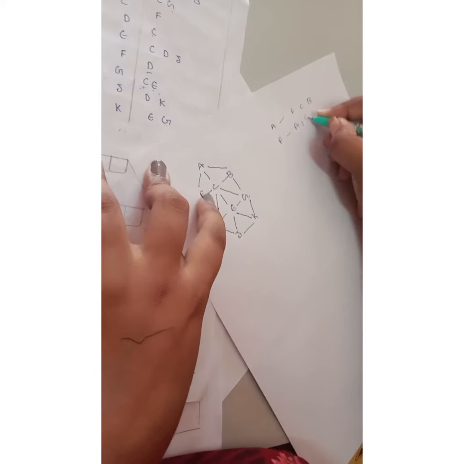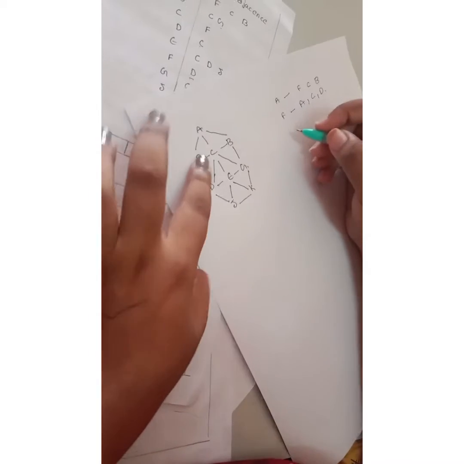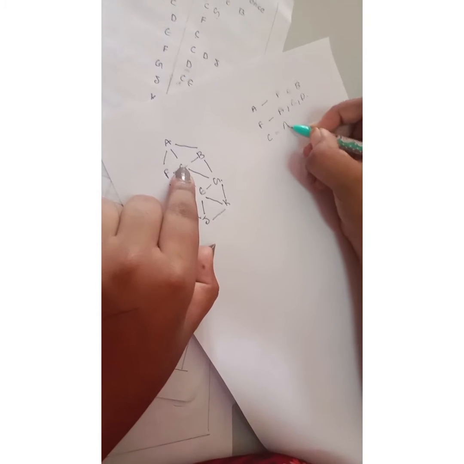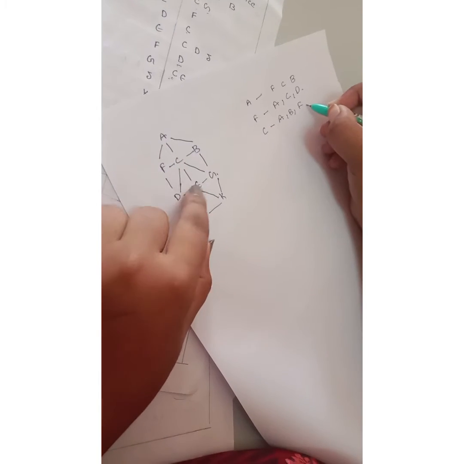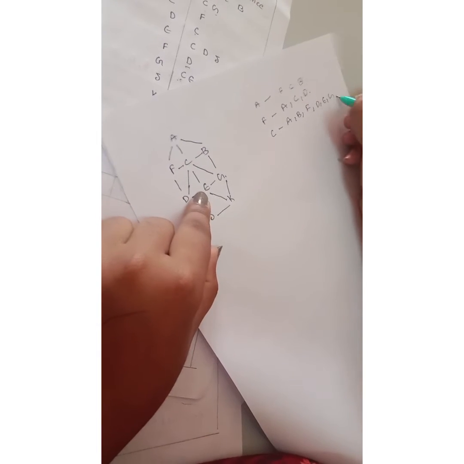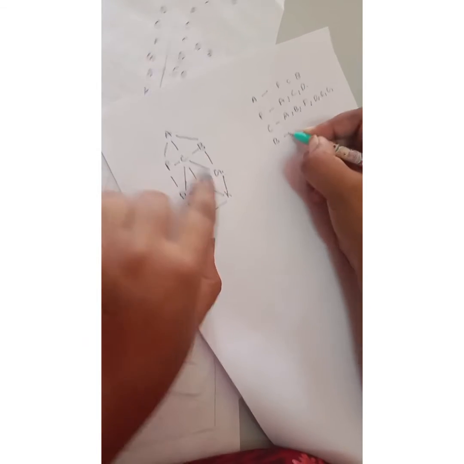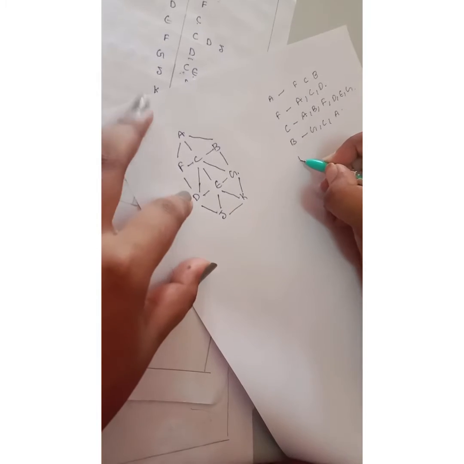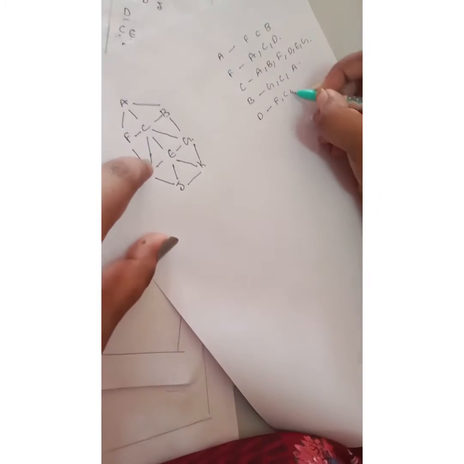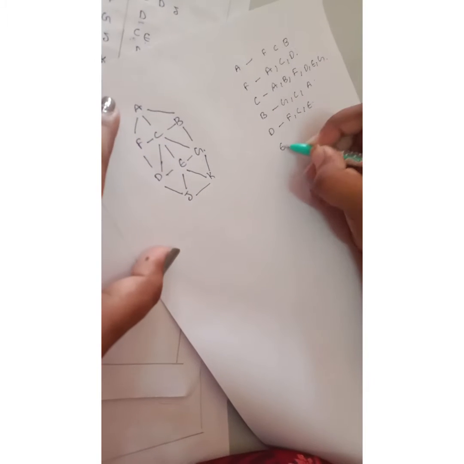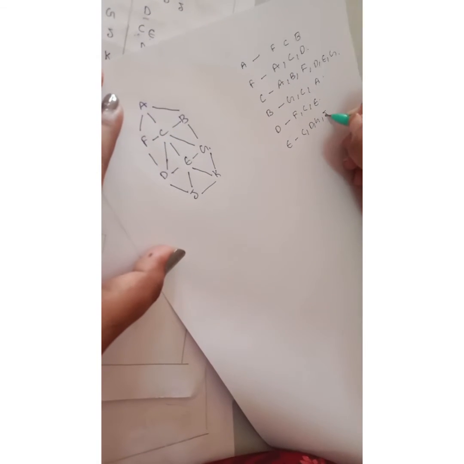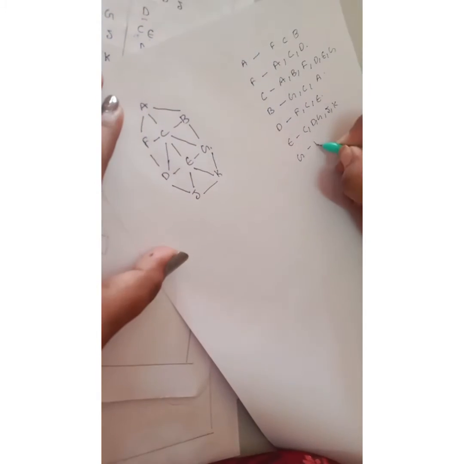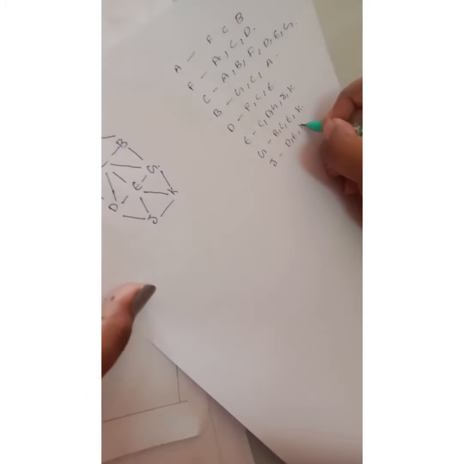A, C, D, like that. And for C we can see A, B, F, D, E, G, and for B we can see G, C, A. For D we can see F, C, E. For E, C, D, G, J, K. For G, B, C, E, K, J, D, E, K. For K, J, E, G.